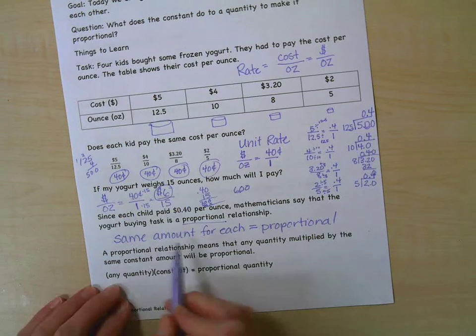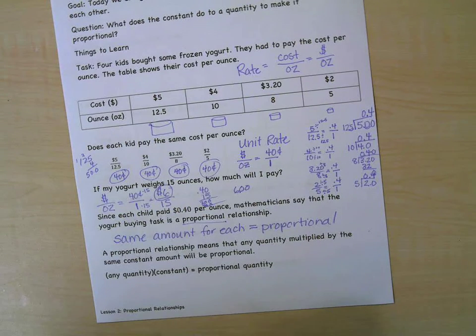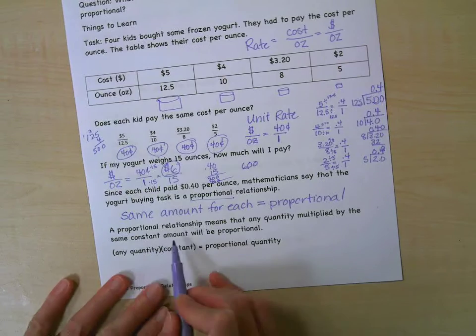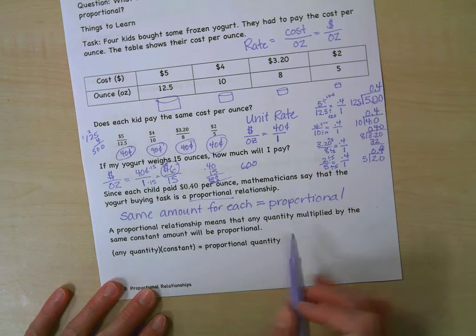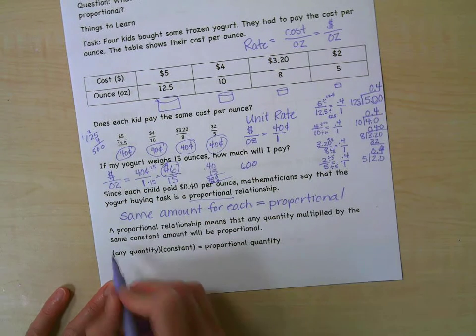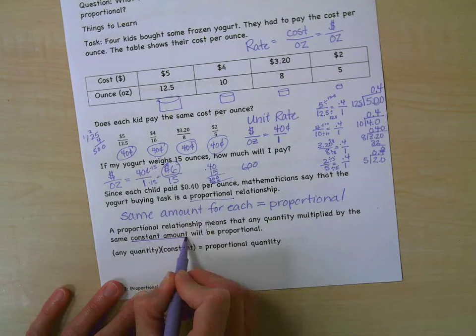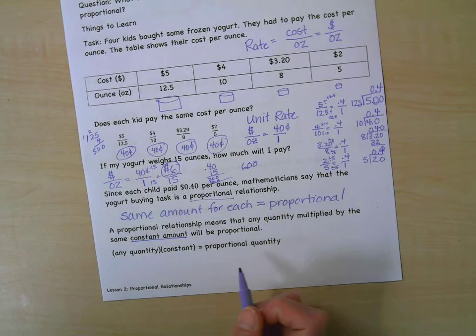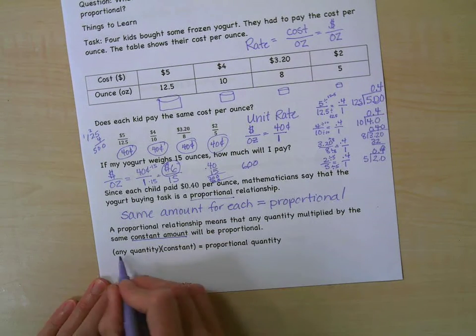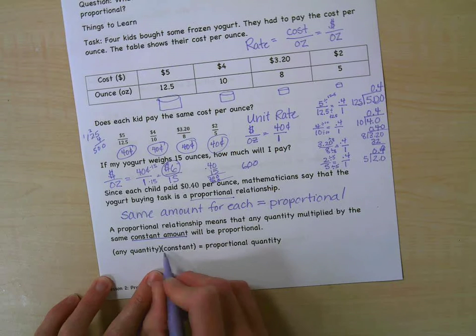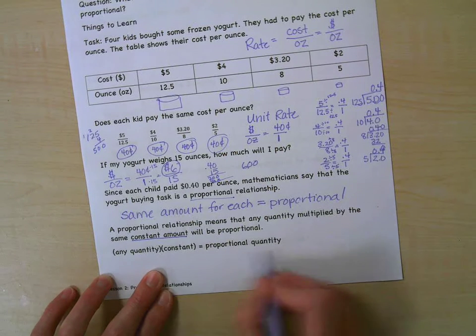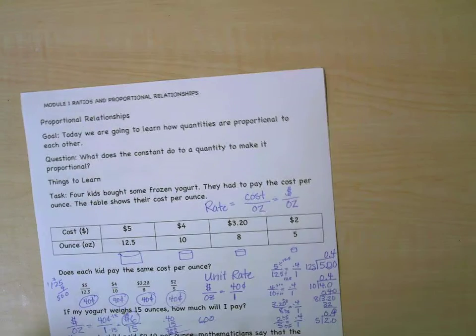Okay? And we have a name for the same amount. The same amount is called a constant. So a proportional relationship means that any quantity multiplied by the same constant amount will be proportional. So we have any amount, any quantity, times the same thing equals a proportional quantity.